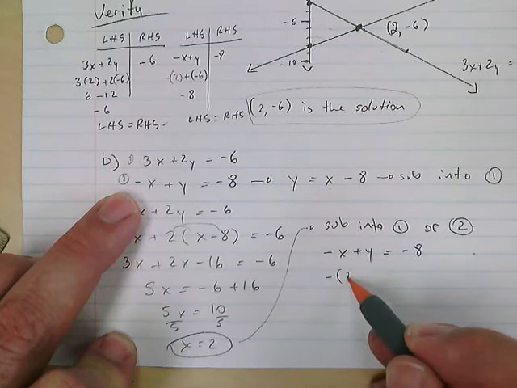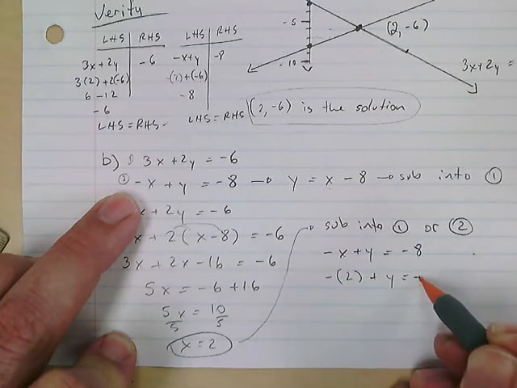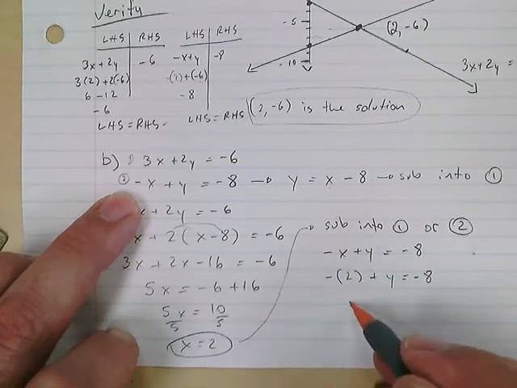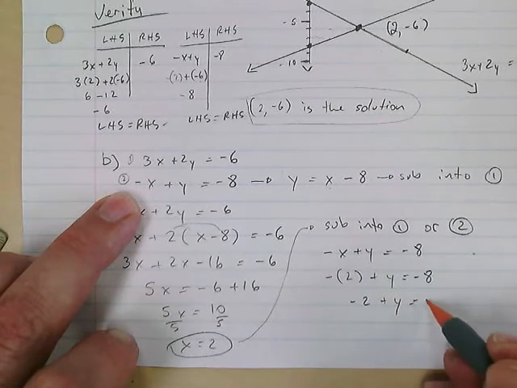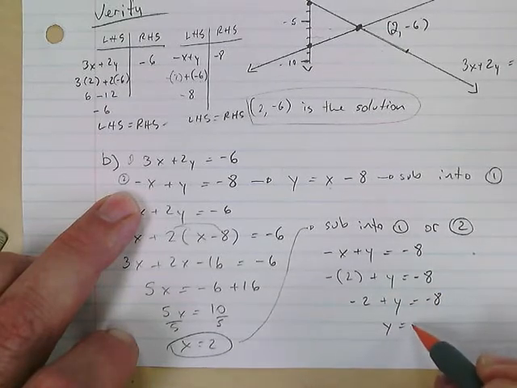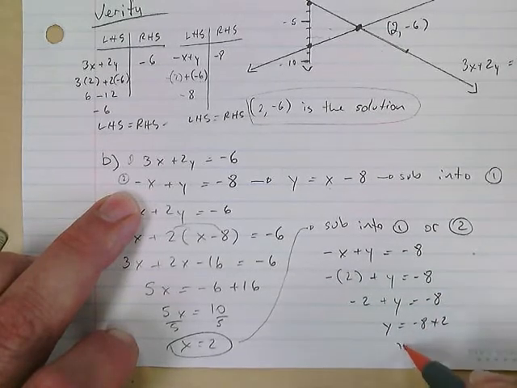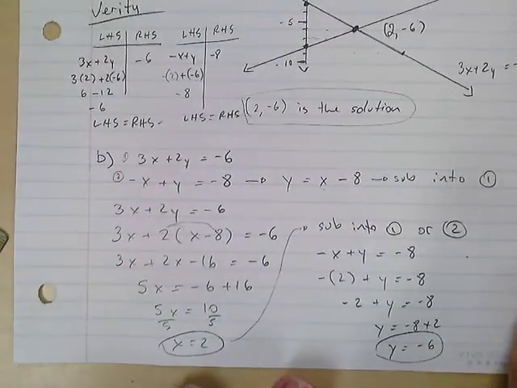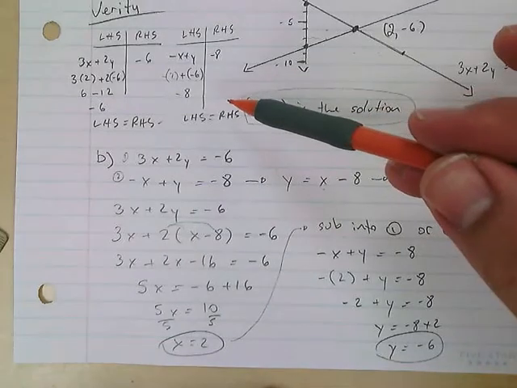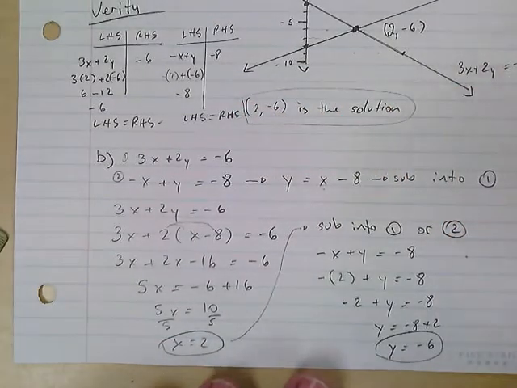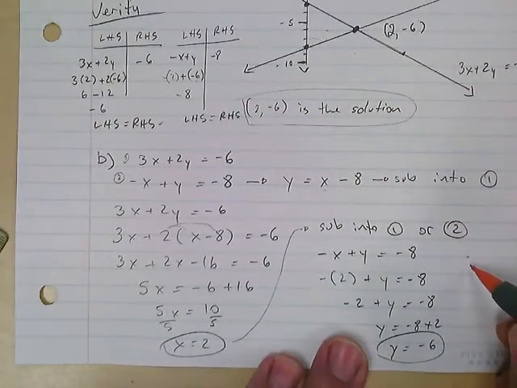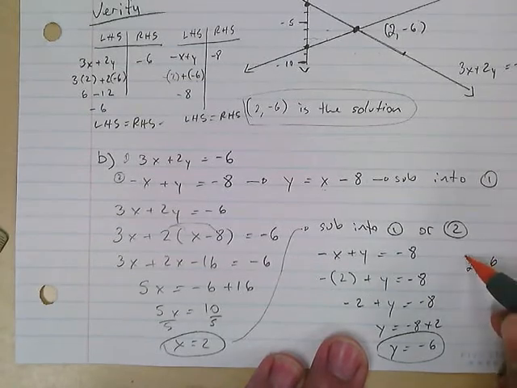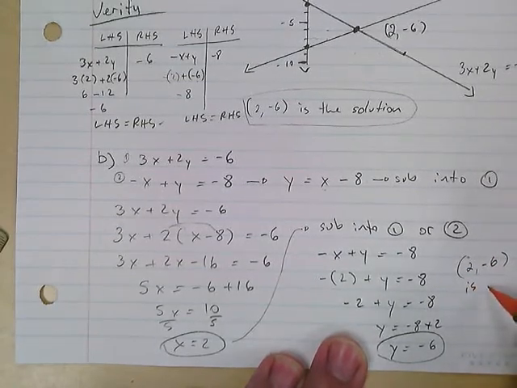So negative 2 plus y is equal to negative 8. So that's really negative 2 plus y, which is negative 8. The 2 comes over adding. So y is equal to negative 6, which is what we expected. I won't verify because you already did it. You already verified, so there's no point in doing that again. So 2, negative 6 is the solution.